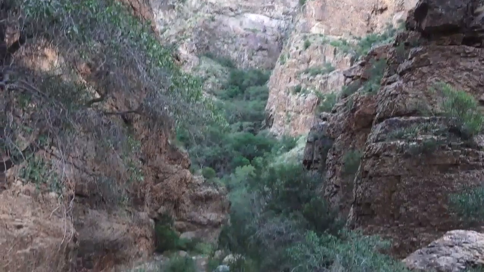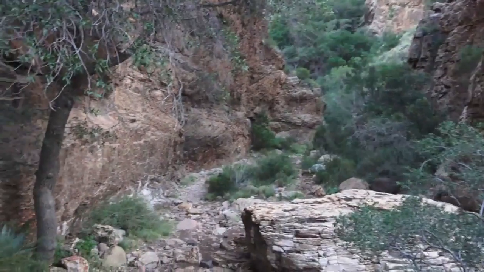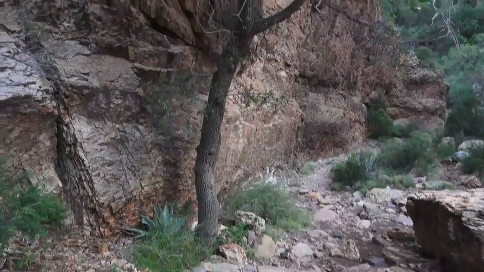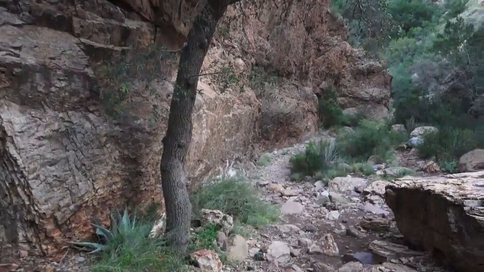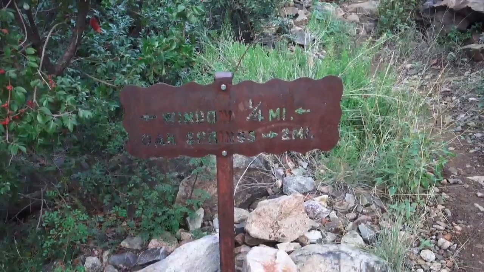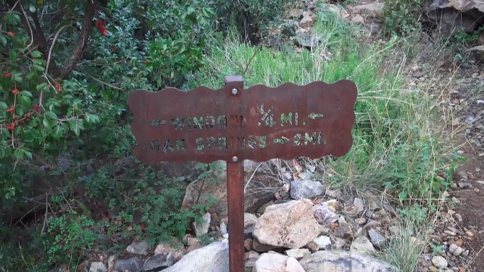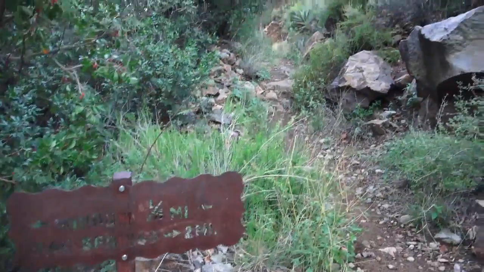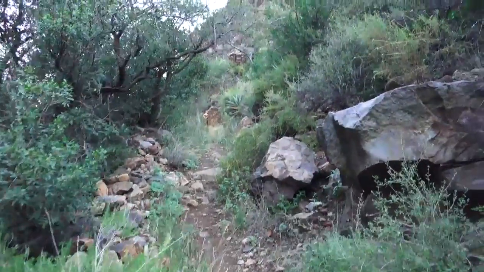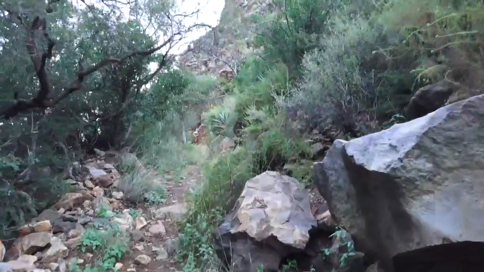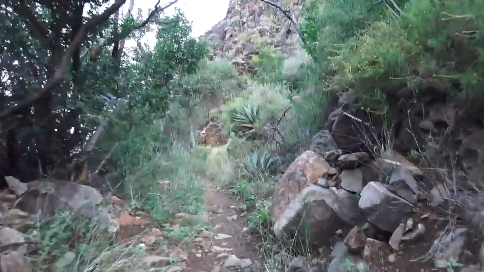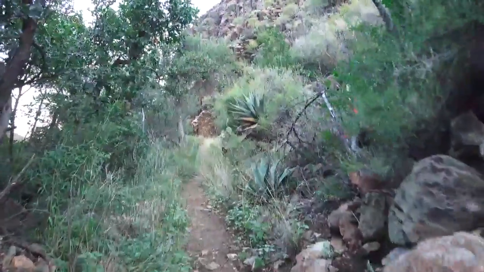Going through the final stretch of the canyon here. Okay, the window is a quarter mile to the left, and the Oak Springs are 2 miles this way, but I'm heading maybe just a quarter to half a mile this way, then I'll go off trail. So that, I think, was my lowest point right there. And it's gonna be uphill from here.